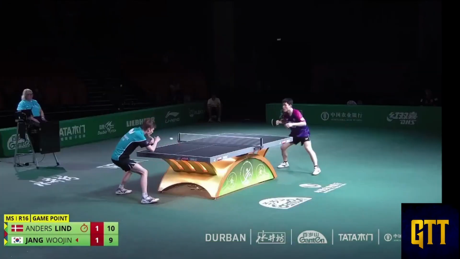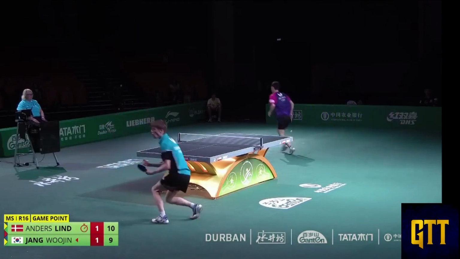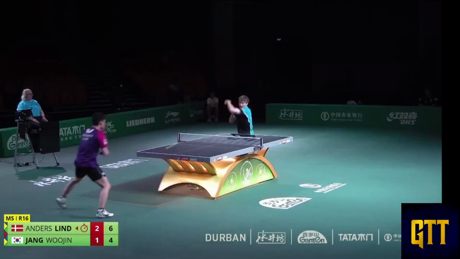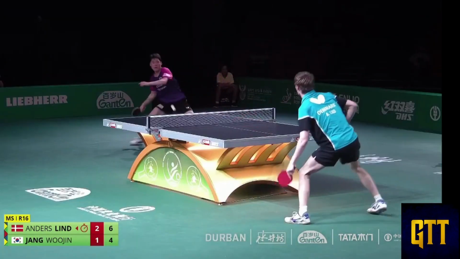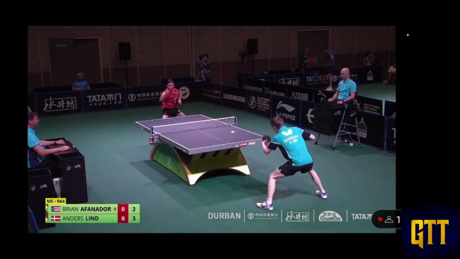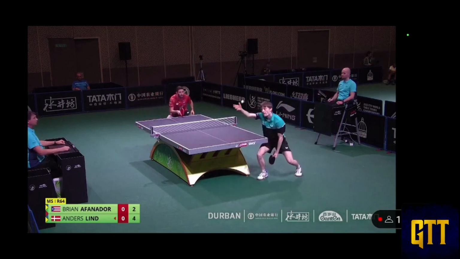Next, we are going to analyze his blocking game. As I've said earlier, Anders is not the most aggressive player out there. In his matches, you can see how he voluntarily blocks the ball and allows his opponent to do most of the attacking, and then waits for them to make a mistake. He will utilize good placement and pace variation with his blocks to confuse his opponents.